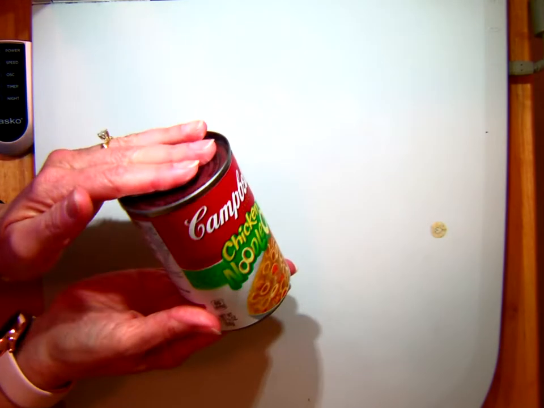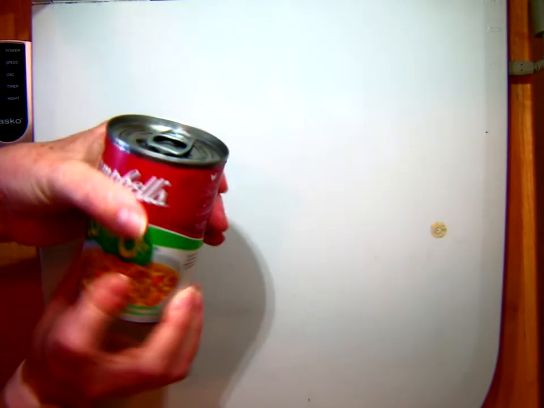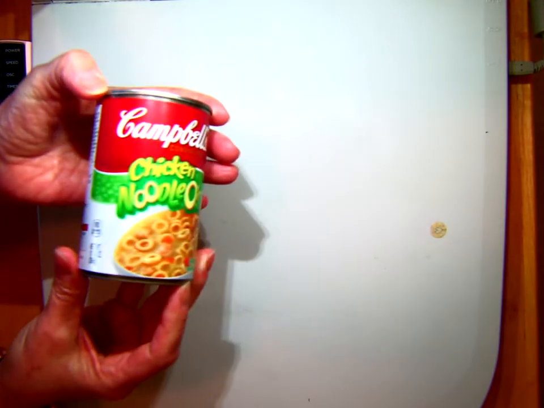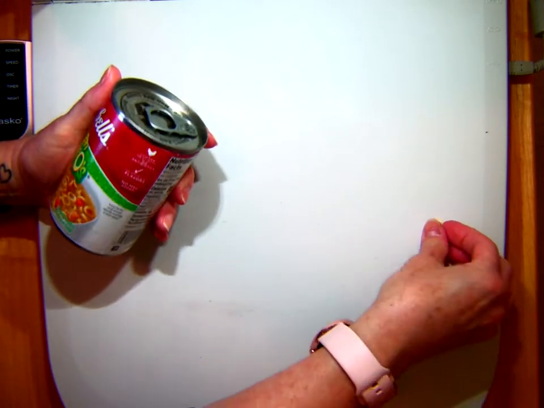Okay? It's flat on the top and the bottom, and it has almost a spherical shape in the middle. It's a 3D image. It's called a cylinder.